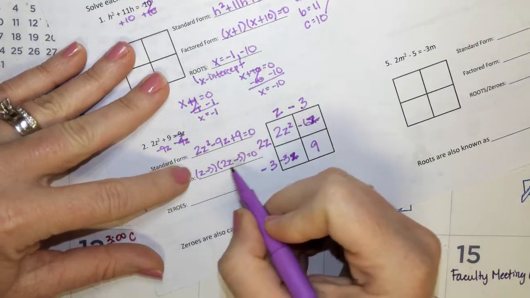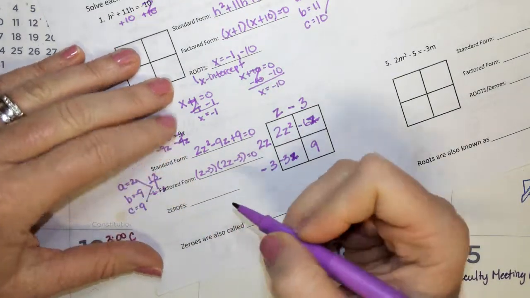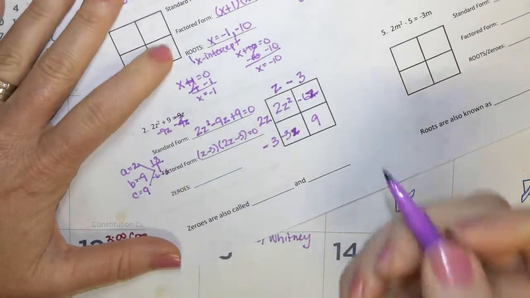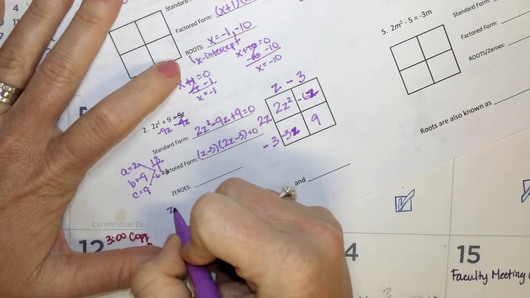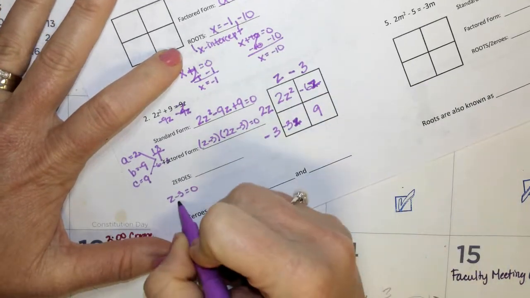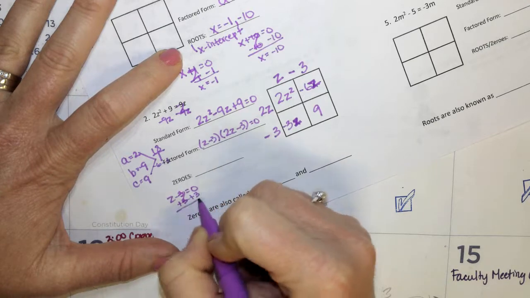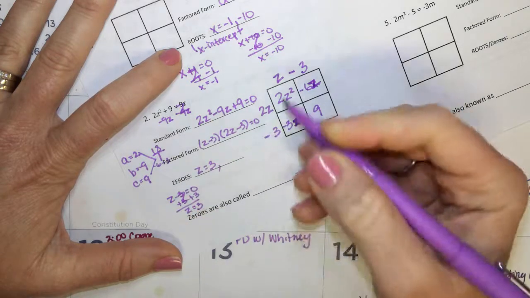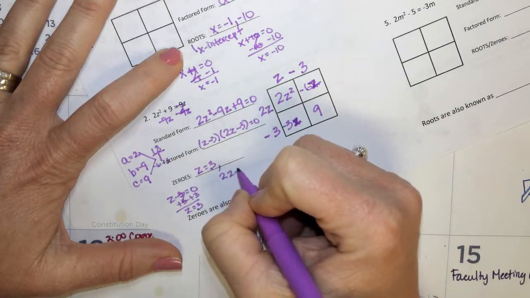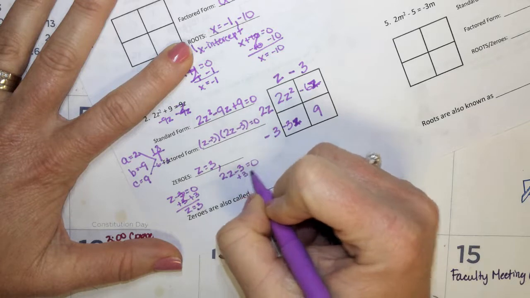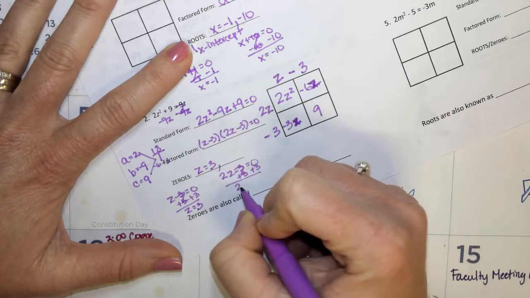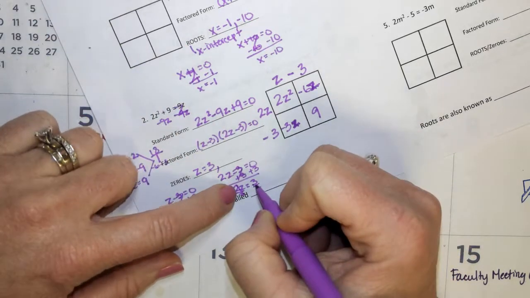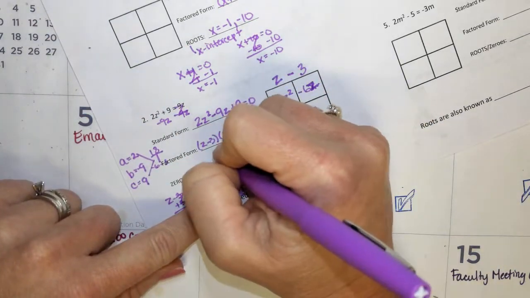So now I'm going to take each of my factors and set them equal to 0 and solve for z so that I can find my zeros, because again, this is another name for x-intercept. So the z minus 3 equals 0. I need to add 3 to both sides, and then I would get z equals 3. And let's see, 2z minus 3 equals 0. Here I have to add 3 to both sides, and I get 2z equals 3, and then I divide by 2 on both sides. So this one's going to be z equals 3 over 2.